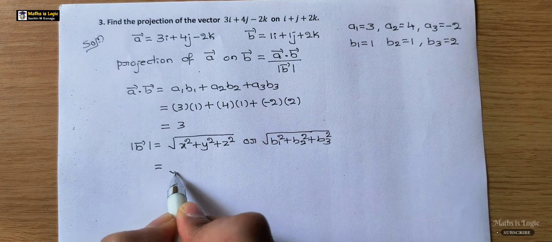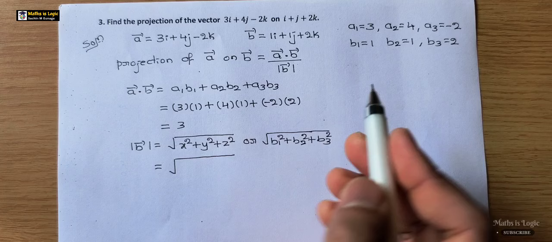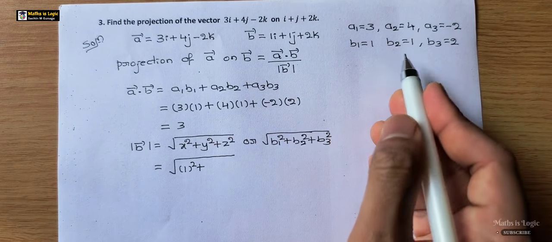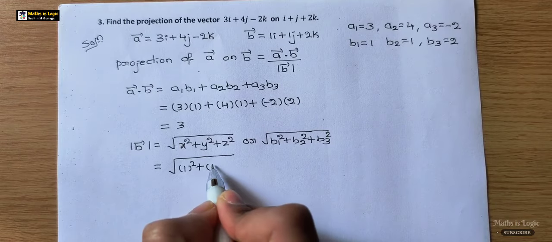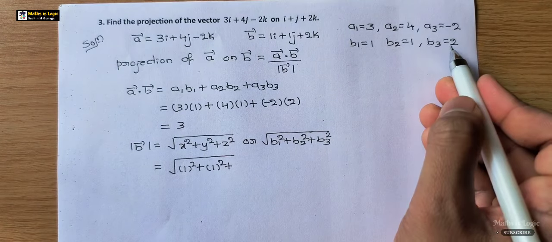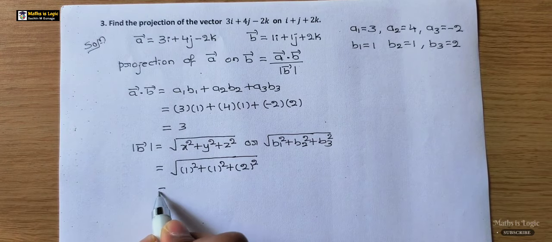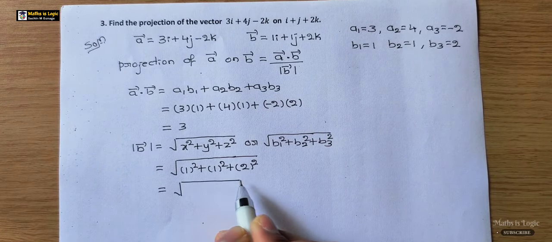So which is equal to square root, you keep it as it is. First b1 is 1, so 1 square plus b2 is 1, again 1 square plus b3 is 2, so it is 2 square. Which is equal to square root of, again use the calculator.